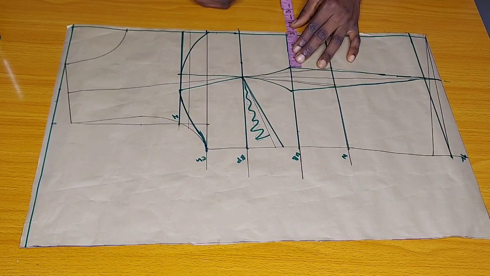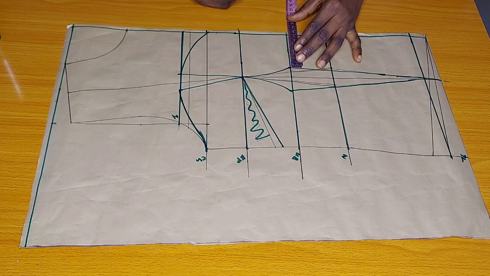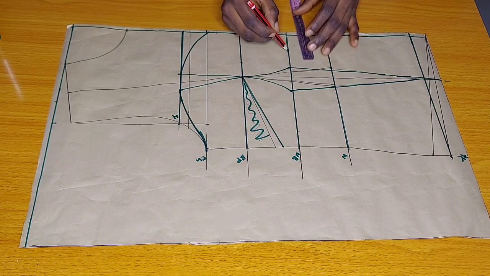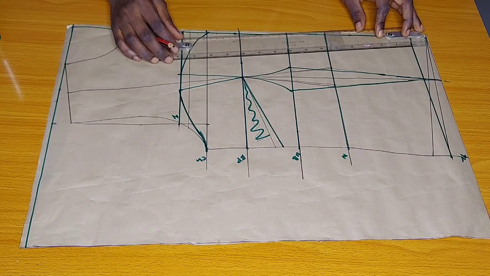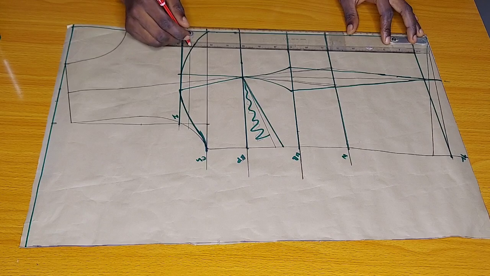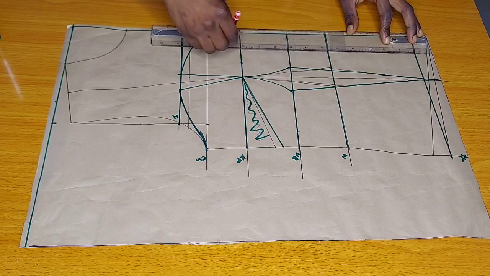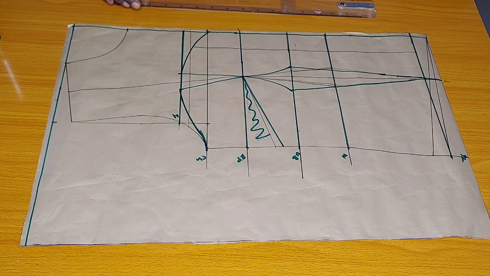So after this, now we are going to come to the center front line, and you divide into two, or you just use your discretion to divide this space that you have left, and you're going to connect either with a slant line like this, or you maintain a straight line. So you are going to connect with a straight line like so, and then you're going to be taking a dart on the waistline, exactly on the waistline.